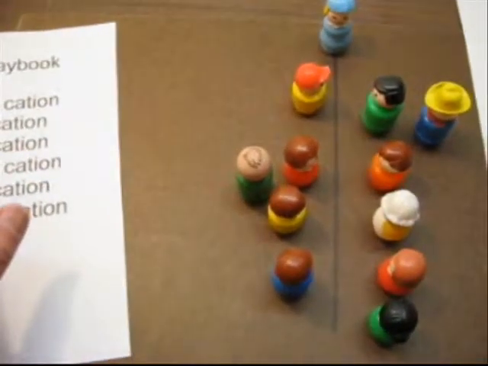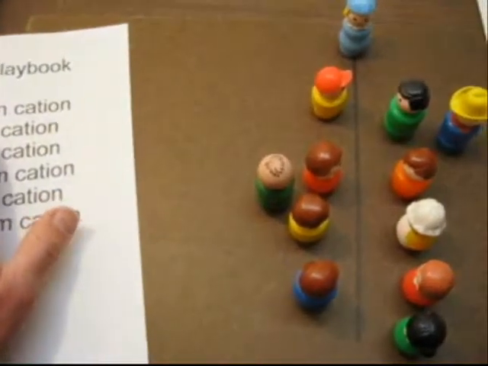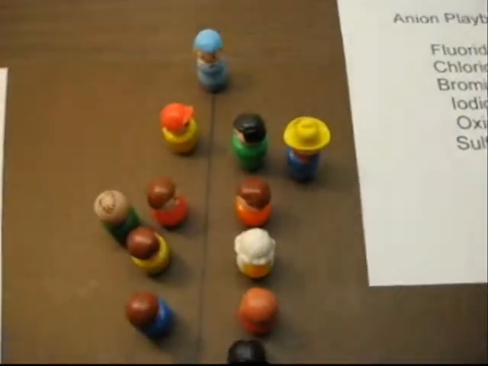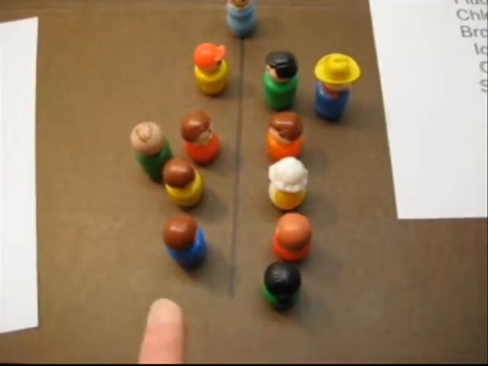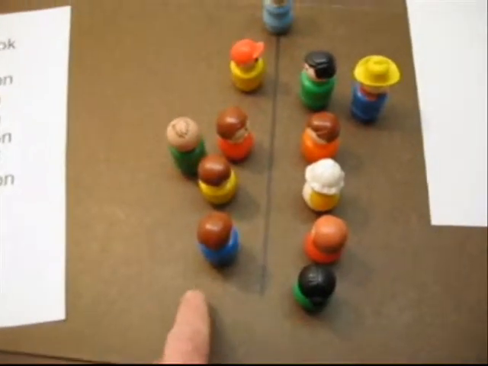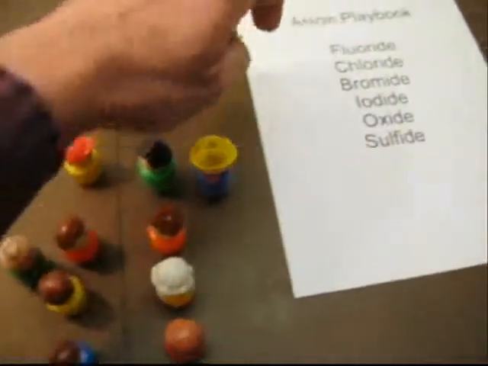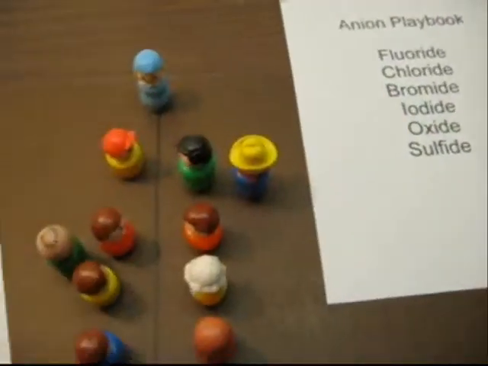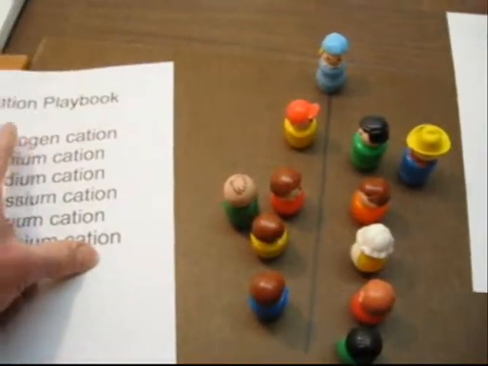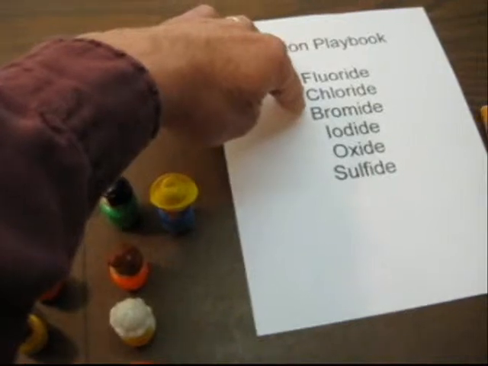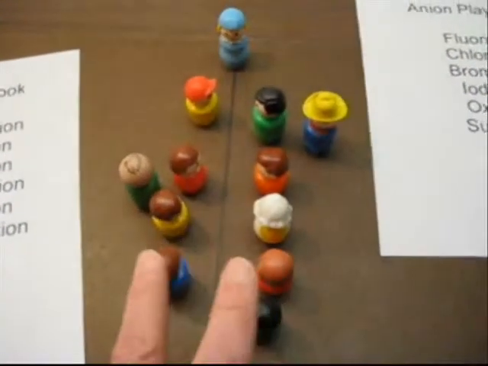Then, depending upon the ratio of the two components needed to form the compound between hydrogen and fluoride, that determines what happens next on the play. Now in the case of hydrogen and fluoride, to make the compound, it would be HF. It would take one hydrogen cation for every one fluoride anion. So it's a 1-to-1 ratio.